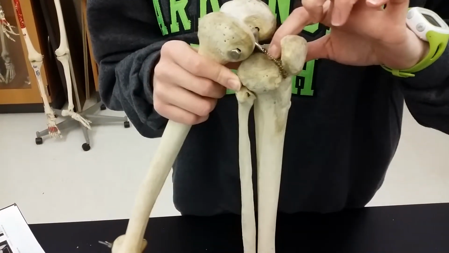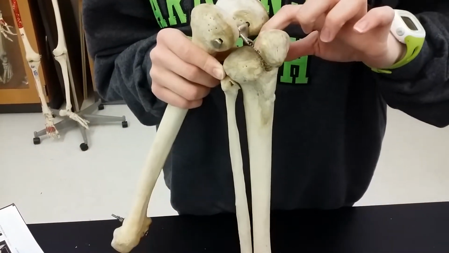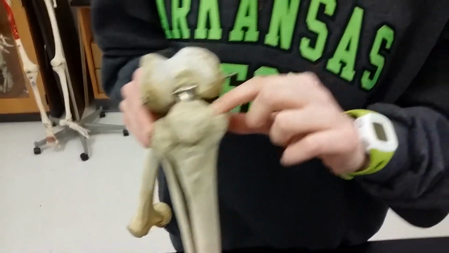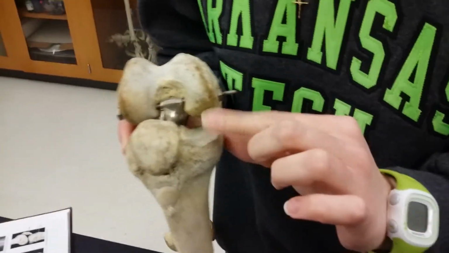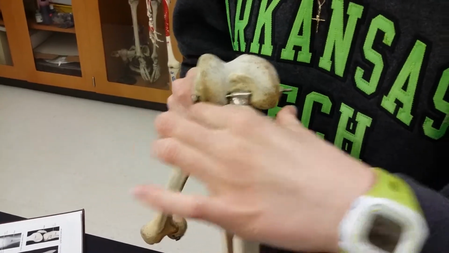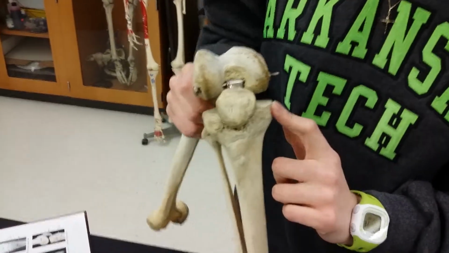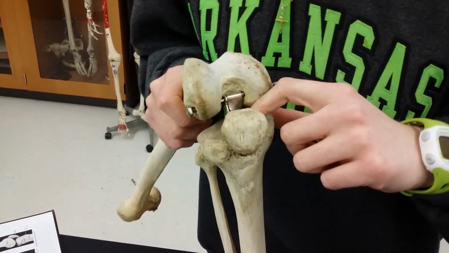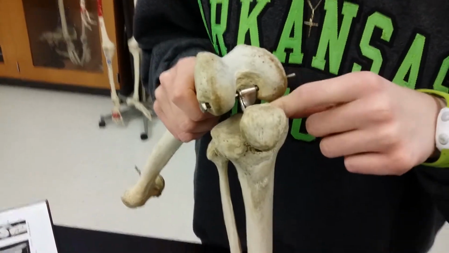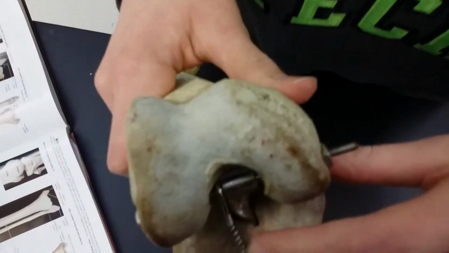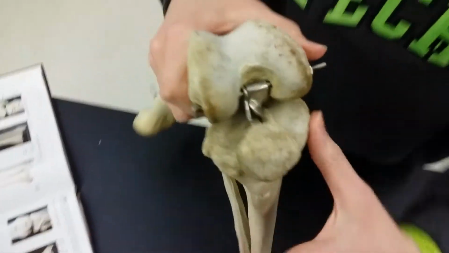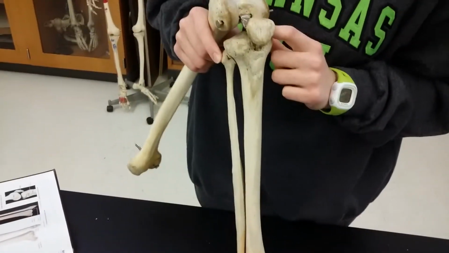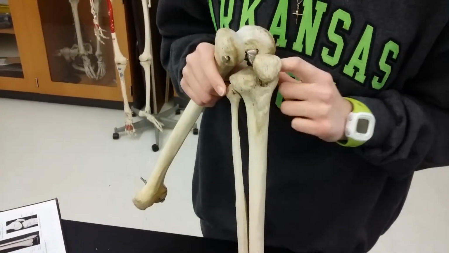And then you'll have the medial condyle, which is towards the middle right here. Medial condyle, lateral condyle up here. Intercondylar eminence right there. It's kind of hard to see. So medial, lateral, intercondylar eminence there at the superior end of the tibia.